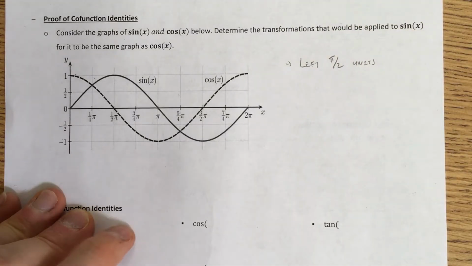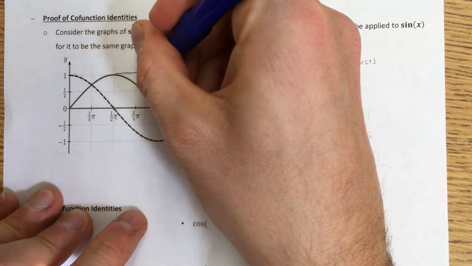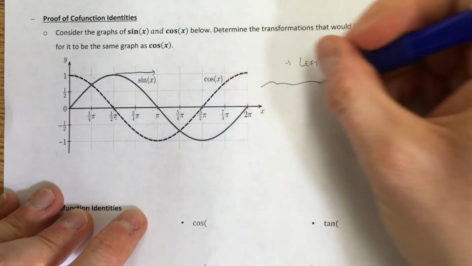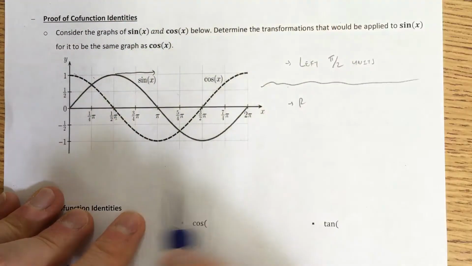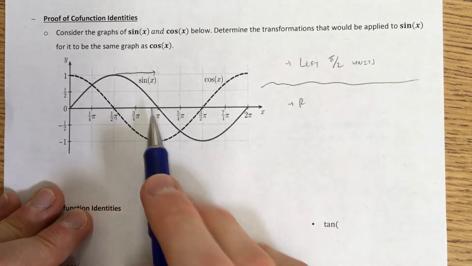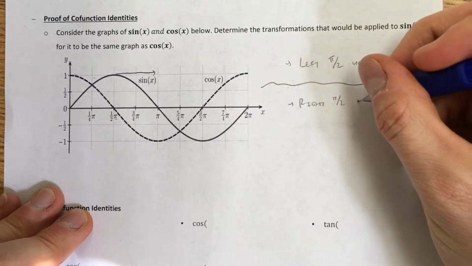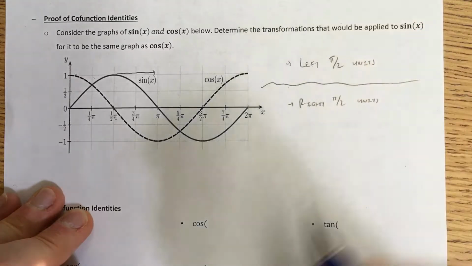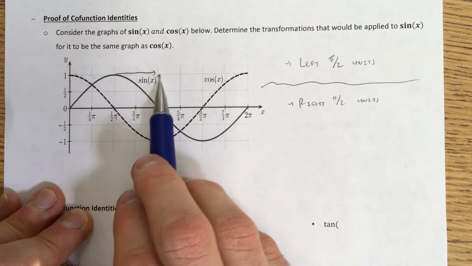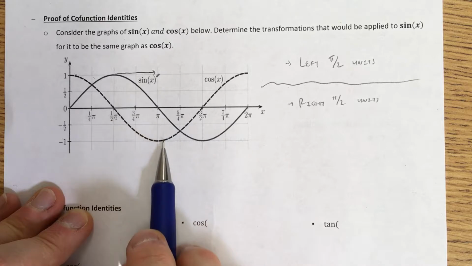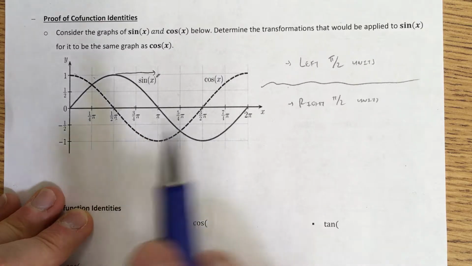We can do that. But some students said I can move this over to the right 2 units. Or if it's 2 tick marks, that would be pi over 2 units. And then if I move it here, what I would need to do is reflect it, and then it would be directly on top of cosine.